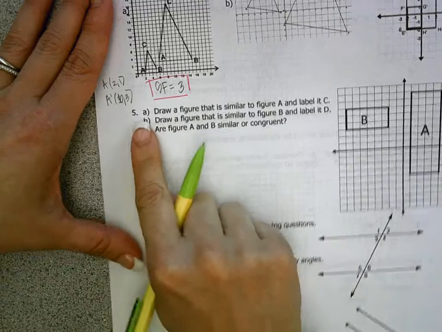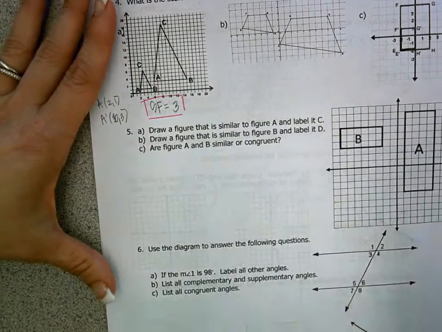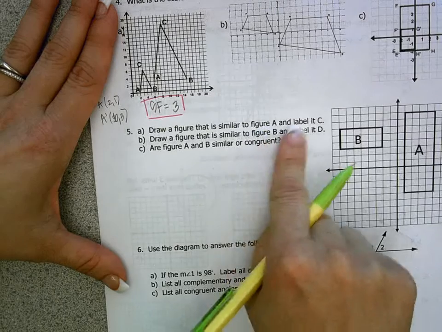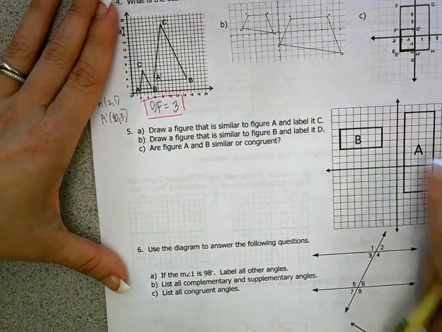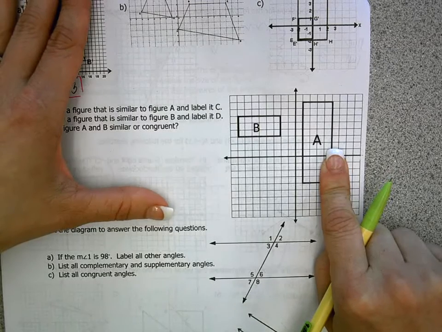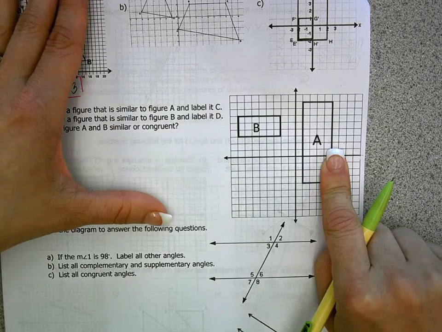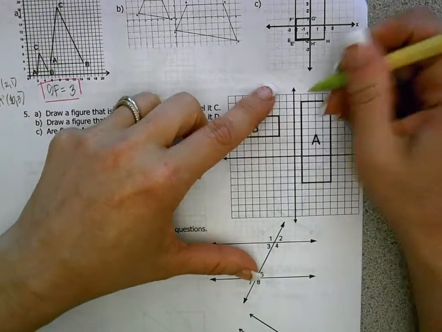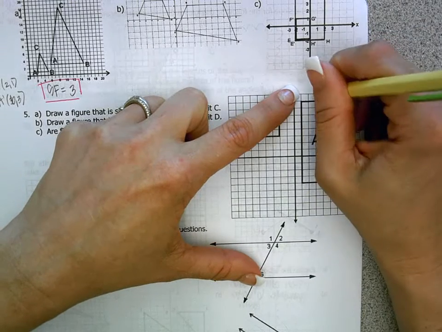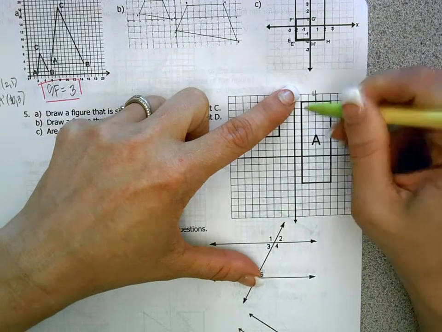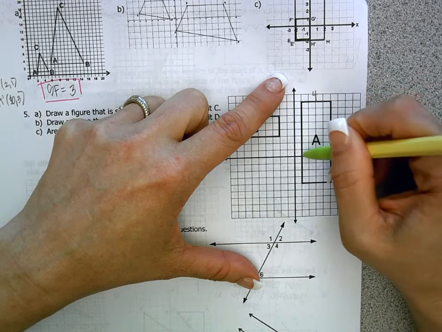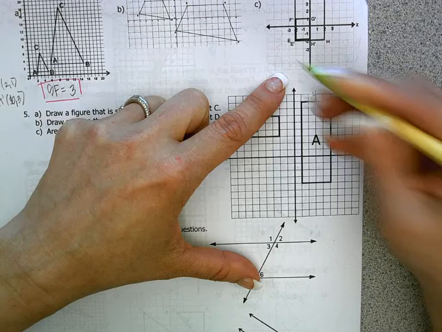Okay, for number 5, we're just going to do the A portion. So here, draw a figure that is similar to figure A and label it C. Similar means exact same shape, not necessarily same size. So here, you want to label how long this is. This side has a side length of 4. This side has a length of 12.